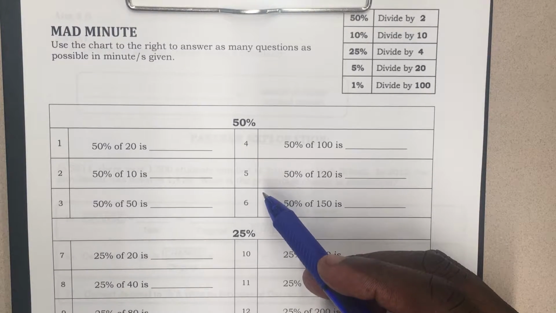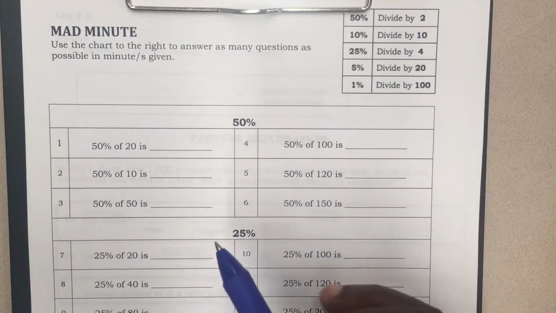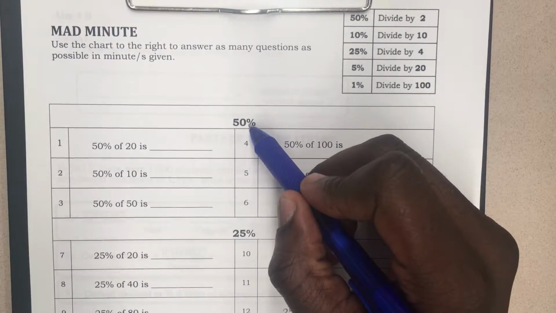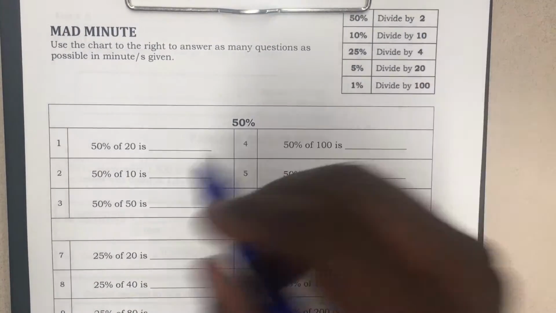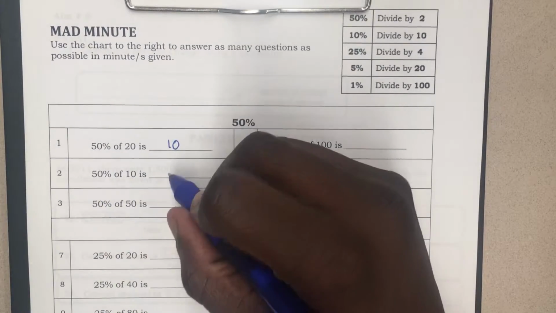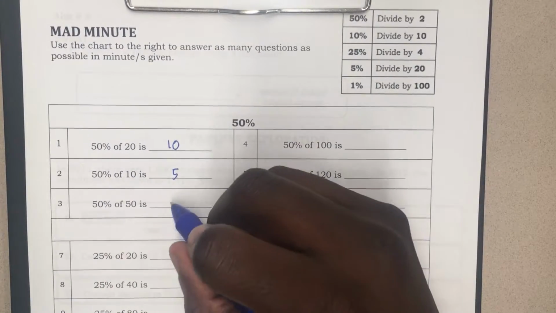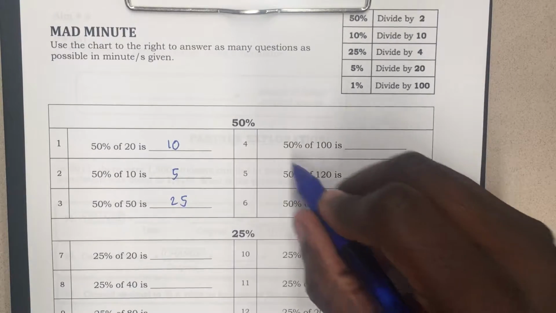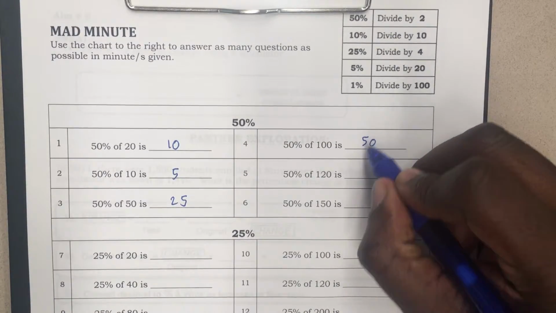You're gonna see me going as fast as I can. Well, I'm gonna keep it a little light for y'all, because if I go as fast as I can, I'll be flying through this page. All right, 50%. So I know that I'm dividing by 2. 50% of 20 must be 10. 50% of 10 must be 5. 50% of 50, 25. 50% of 100, that's 50 divided by 2.